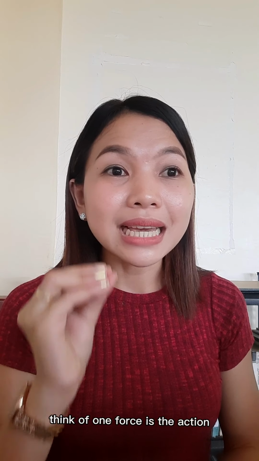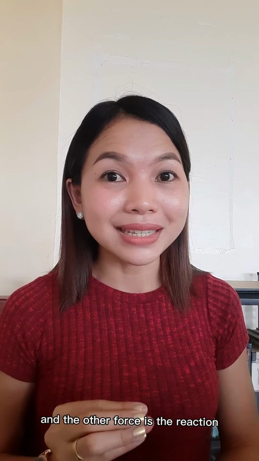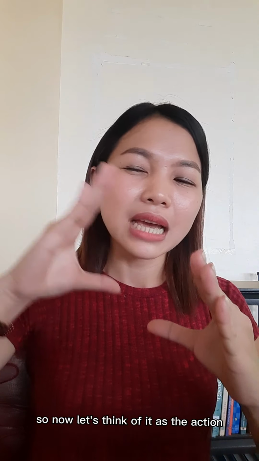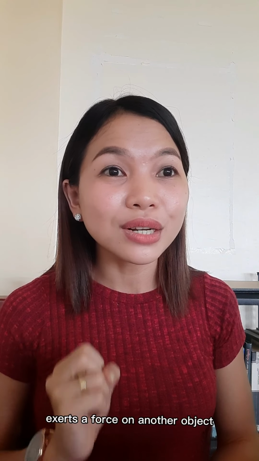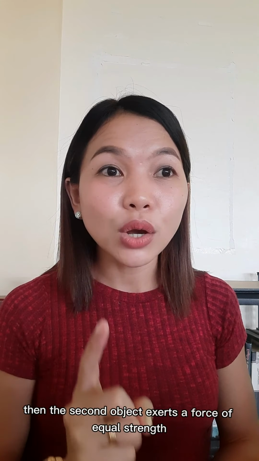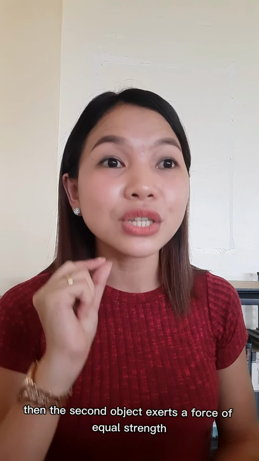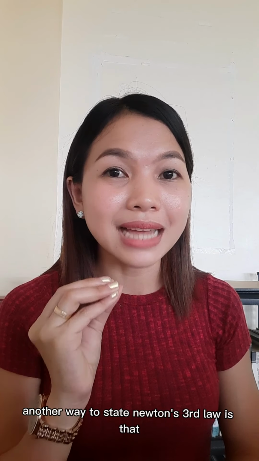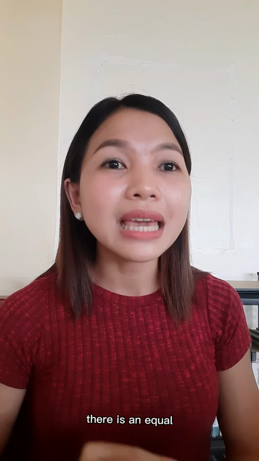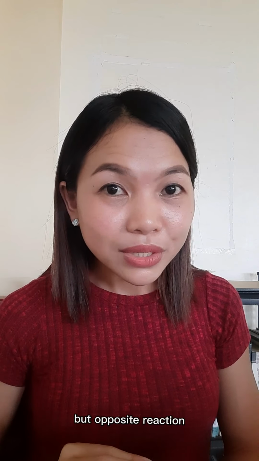Think of one force as the action and the other force as the reaction. So now let's think of it as the action, and this is the reaction. This is the action and then the reaction. Newton's third law of motion states that if one object exerts a force on another object, then the second object exerts a force of equal strength in the opposite direction on the first object. Another way to state Newton's third law is that for every action there is an equal but opposite reaction. Okay?